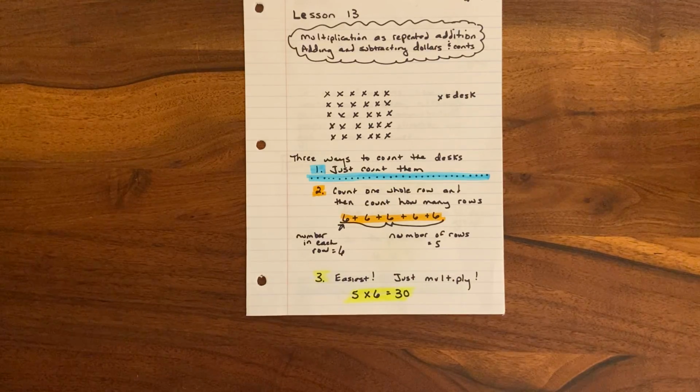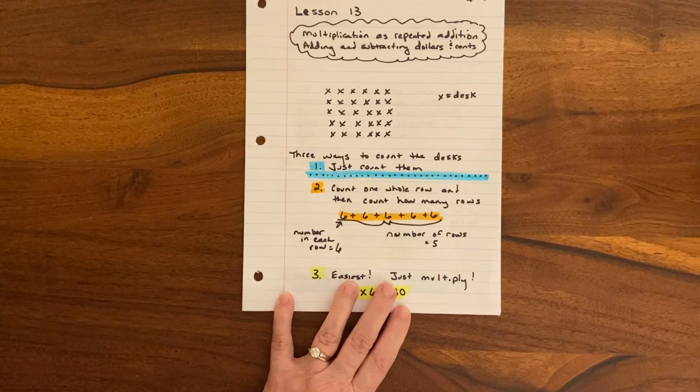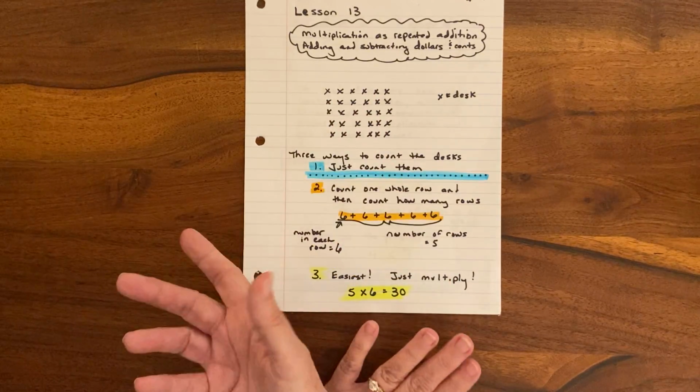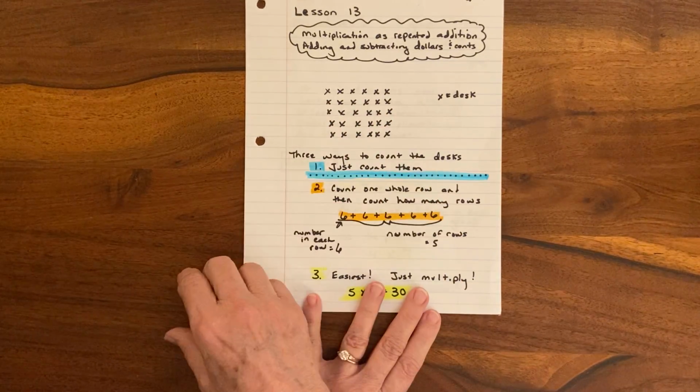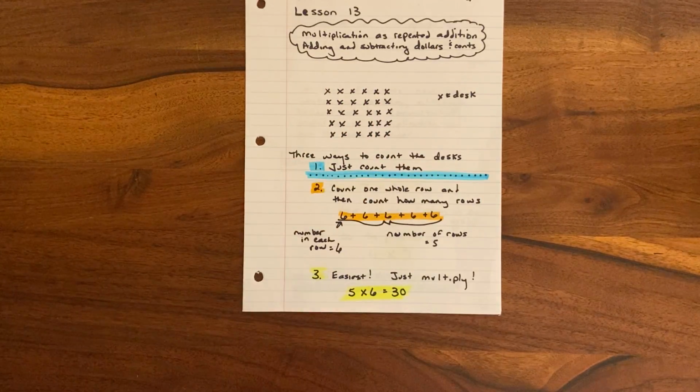Okay, so this is lesson 13, and it's about multiplication and the fact that multiplication is just repeated addition. It also includes adding and subtracting dollars and cents. So in the book, they give you a little picture, and they have a bunch of desks. Well, I didn't want to draw desks, so I put X's. And they give you 5 rows, and there are 6 in each row.